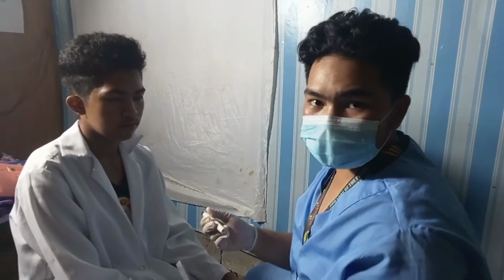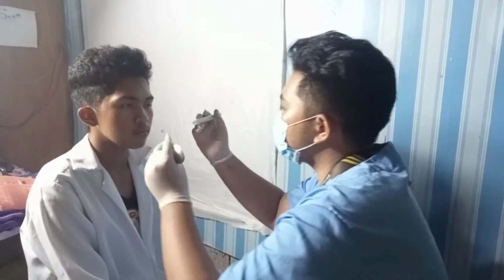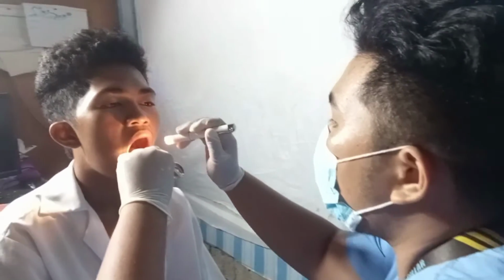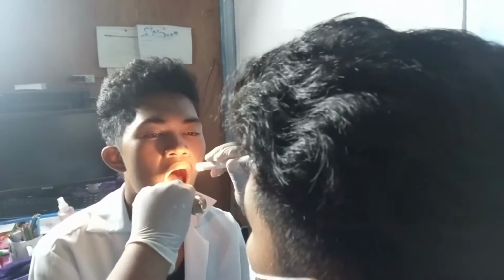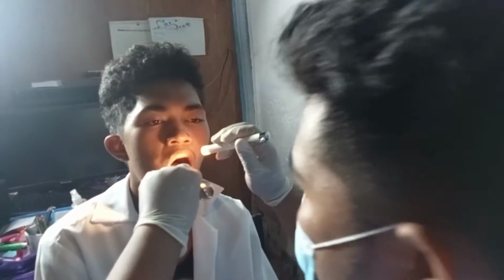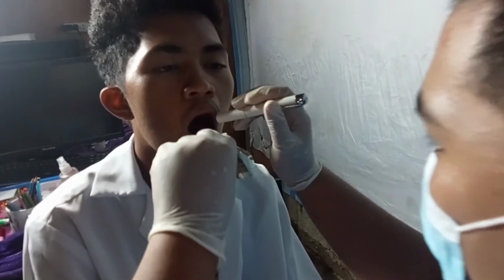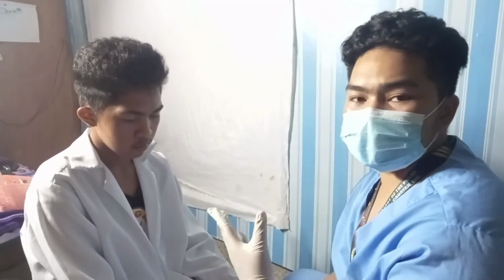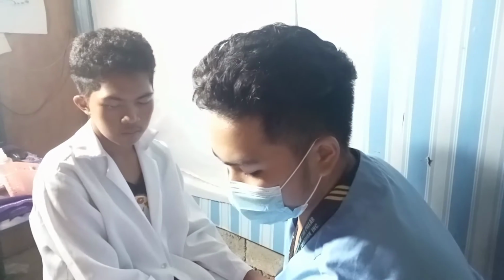So next we need to assess the tonsils of the patient. As we can see, the tonsils of the patient are intact and not tender on the sides of the uvula. And if I will grade the tonsils of the patient, I'll grade it as 1 positive, which is normal, because the tonsils of the patient are intact on both sides and hindi siya nakakaharang sa airways ng patient, and it can cause dyspnea to the patient.